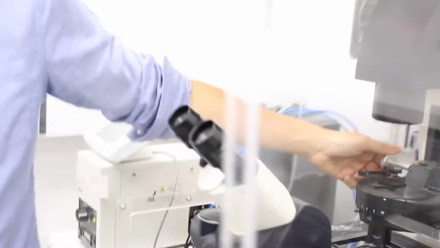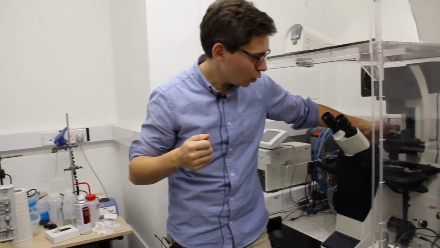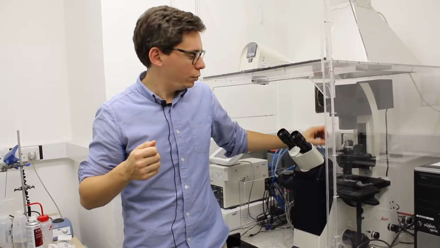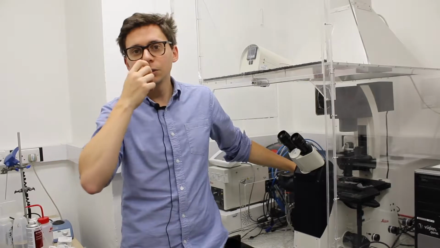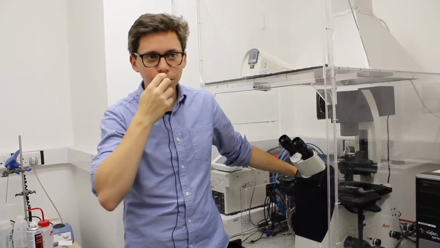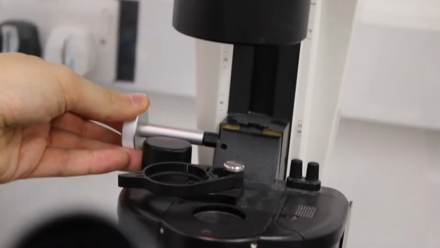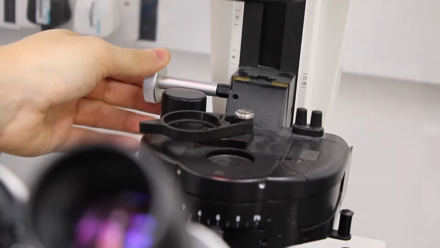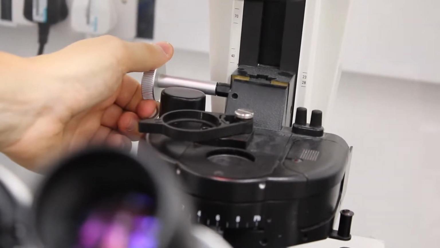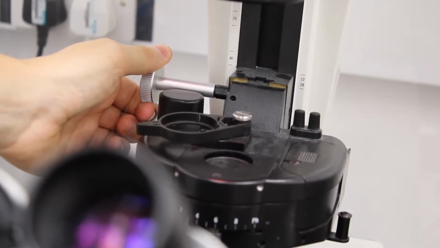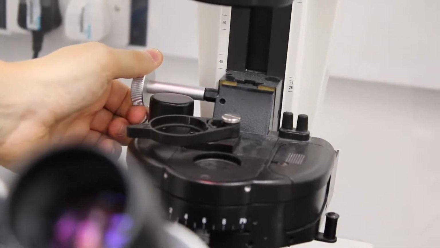If you need to recenter and refocus that condenser lens, what you need to do is to focus on a sample, whichever sample, using one of the objectives. Let's go for the 20 now. So you focus on that. Then close the diaphragm completely. And then you will move the condenser lens so that you will see the edges of the diaphragm that are perfectly clear in the focal plane of your sample.